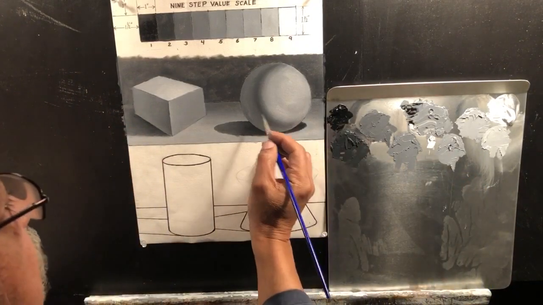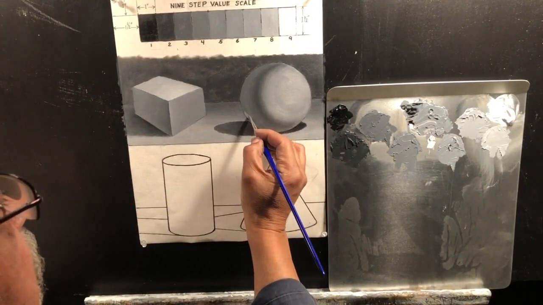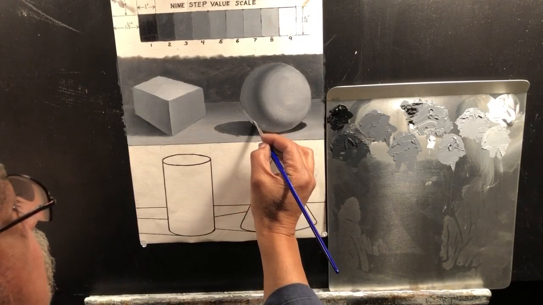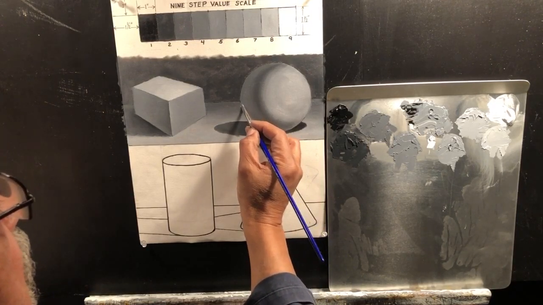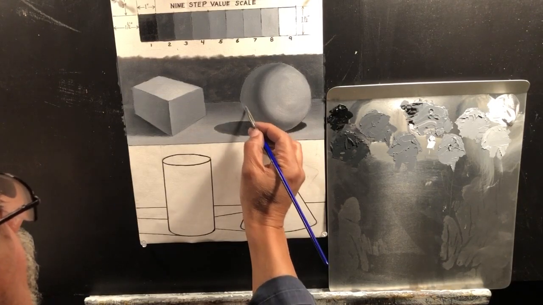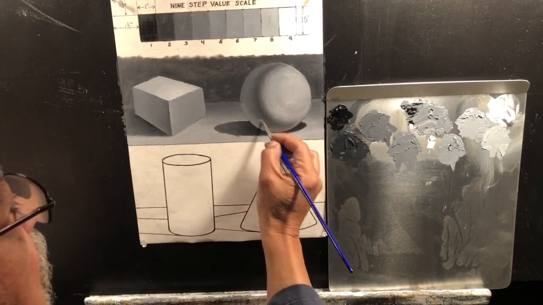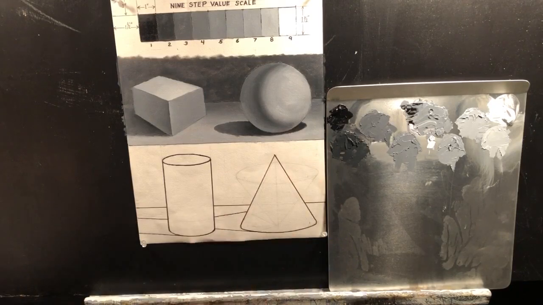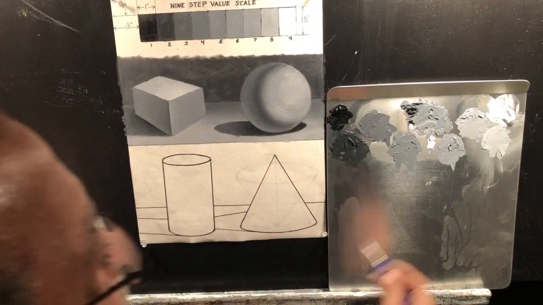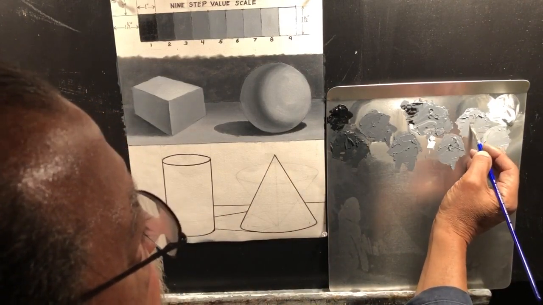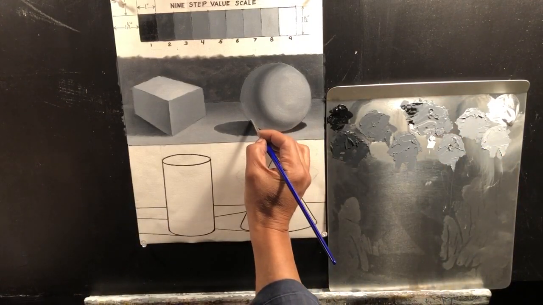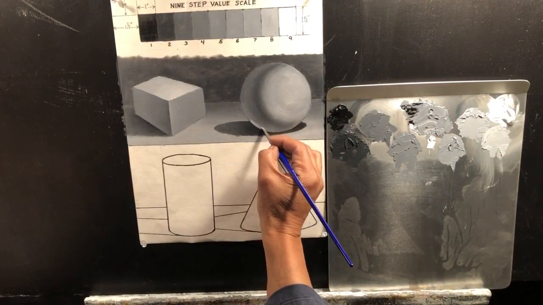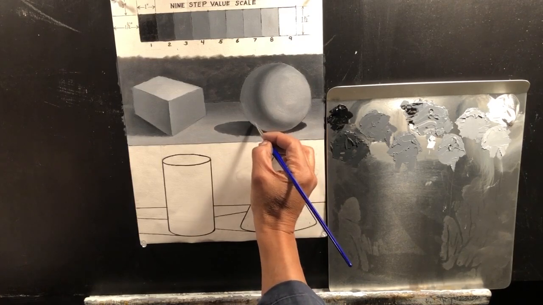And we're going to do this reflected light. See if we can get some reflected light over here. We follow the form again. Almost bright enough. Now I go to value 7. This time I'm going to put it right in the one little area here.